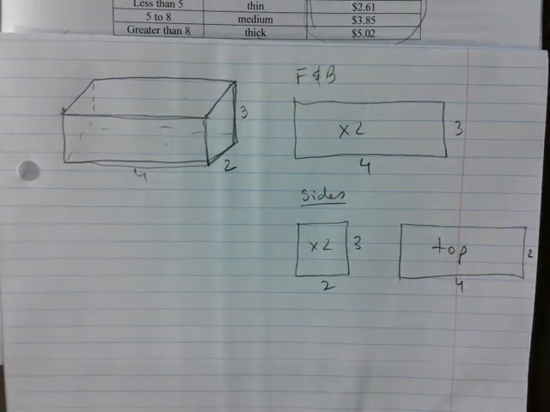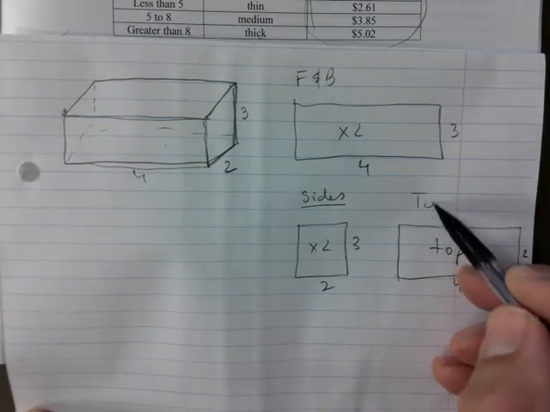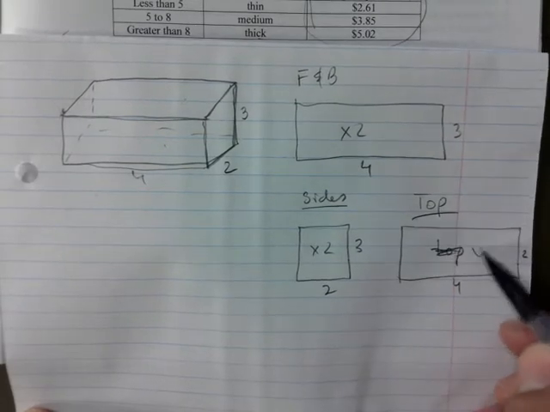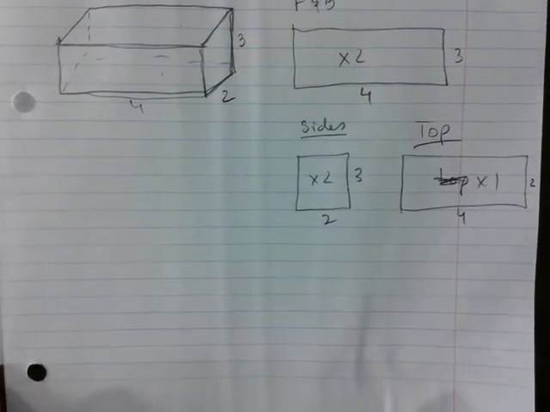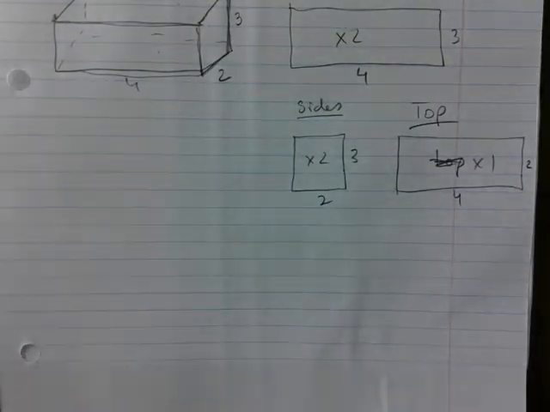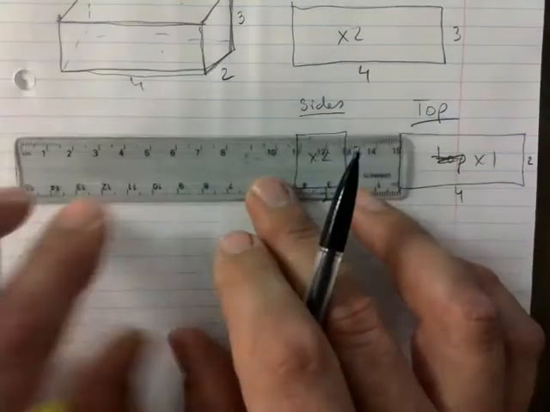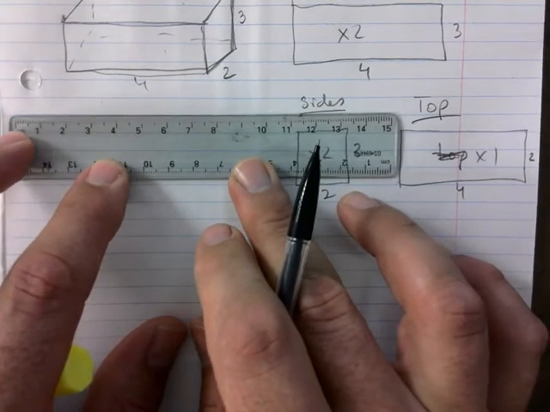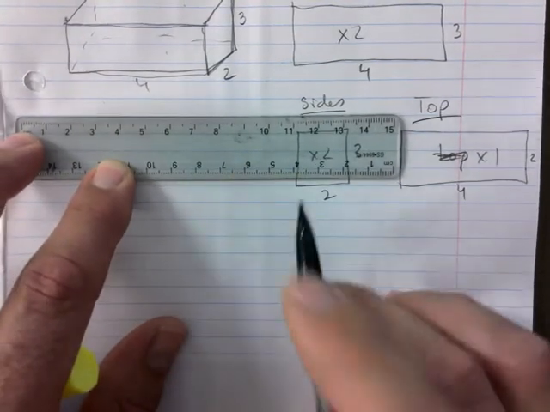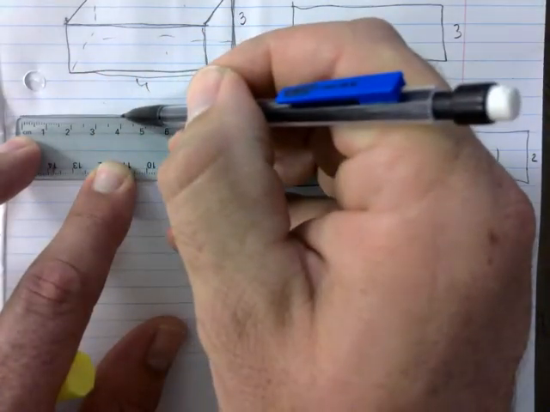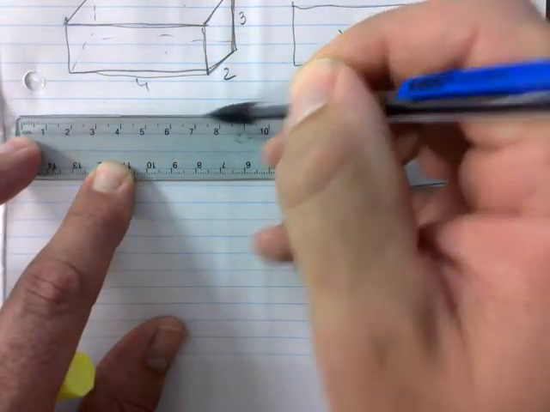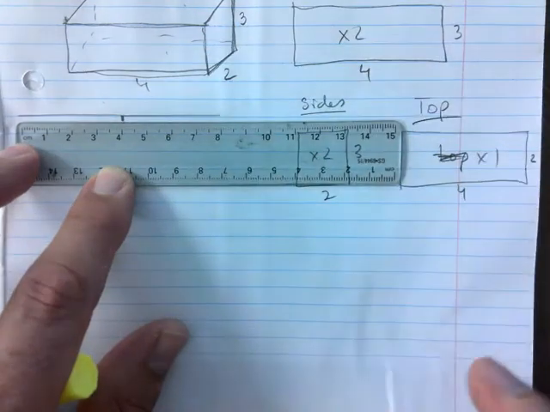Okay. Top. Sorry, I should have put it there. Times 1. I need one of those. So now I'm going to draw my scale diagram. I'm going to grab a ruler and I'm going to go 4. I want to try to fit in 2 sheets. So I have 1 to 8. So I can have 4 and another one here. So that's why I'm going to split it.